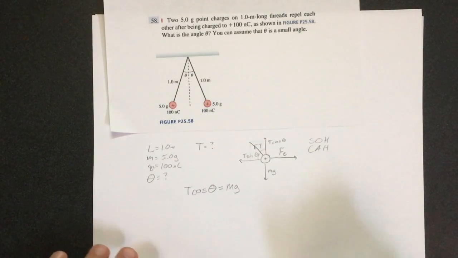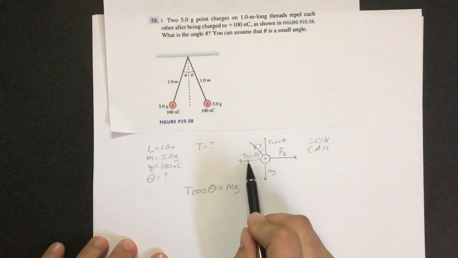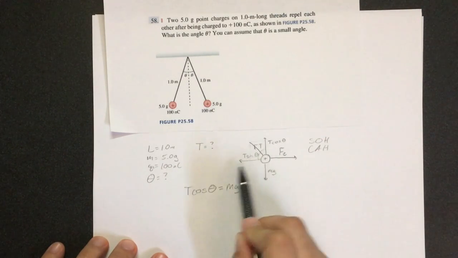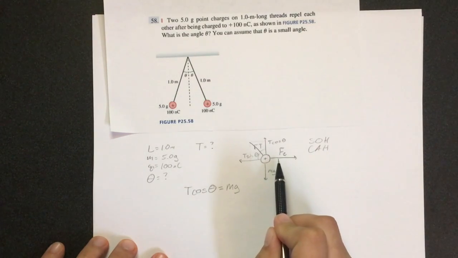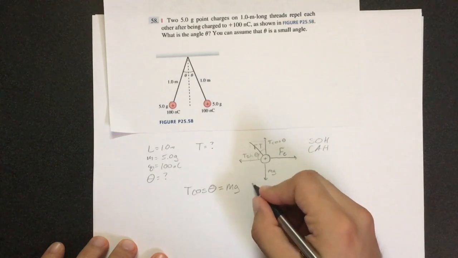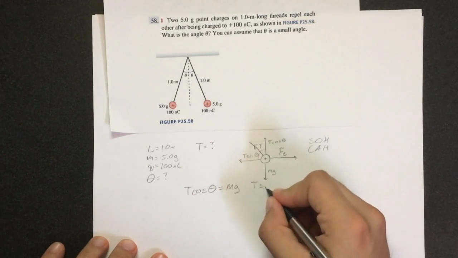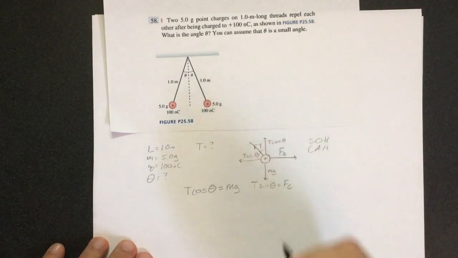Another thing is that because the tension sine theta in the x direction is going to the left, and the force of the repulsion between the 2 point charges is going to the right, we can also set up T sine theta equals F_e.